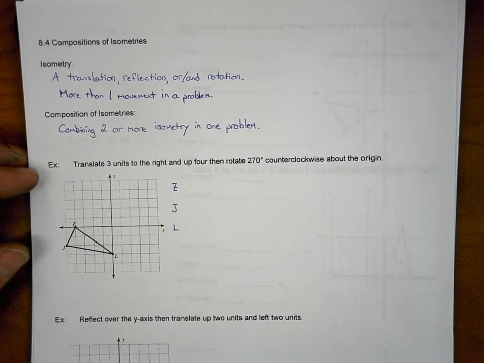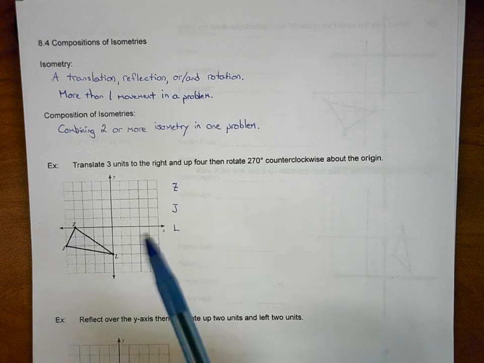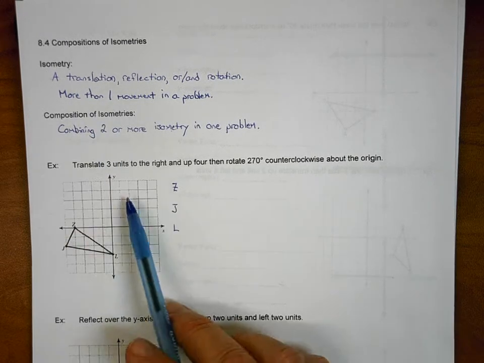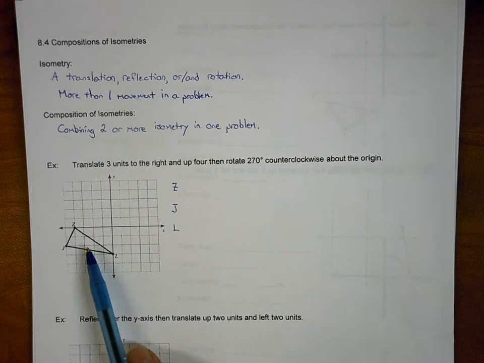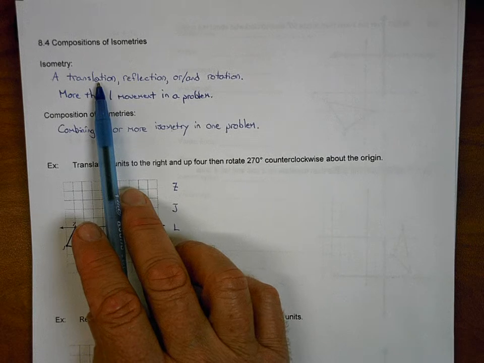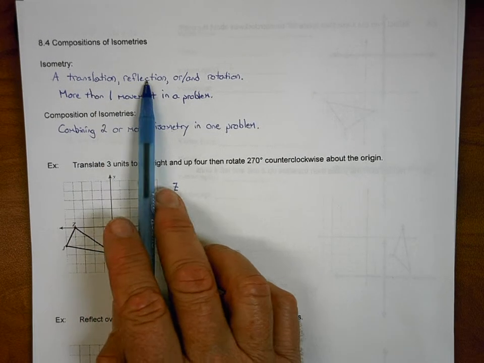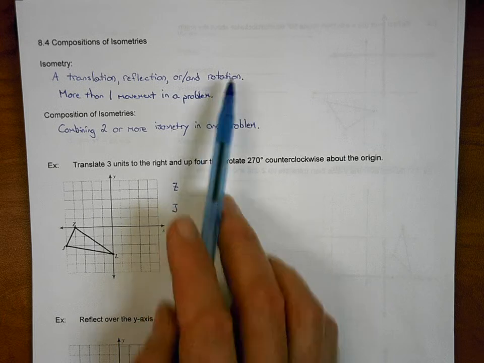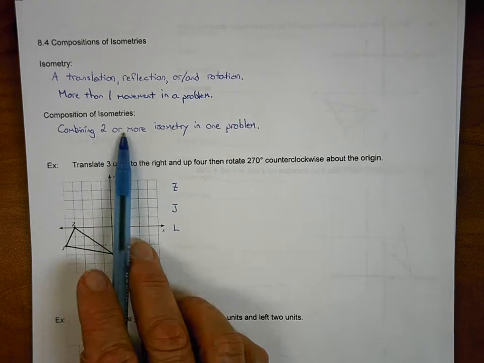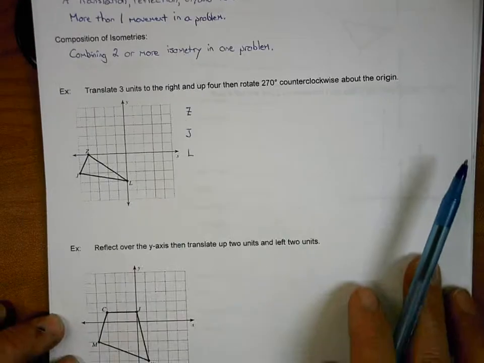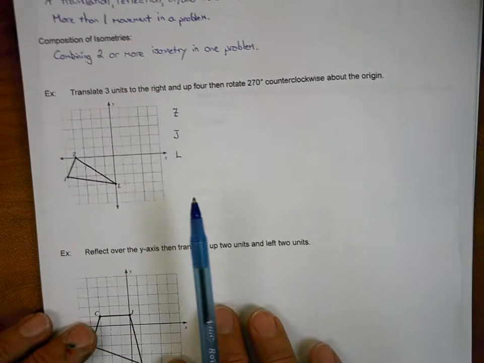So what we're going to be doing today is working on these compositions. Basically that means we're going to be doing two of the movements. Remember, the three movements that we've been working on in class are translation, reflection, and rotation. And we're going to be doing two of them in the same problem. There are going to be 4 examples that we're going to work on.